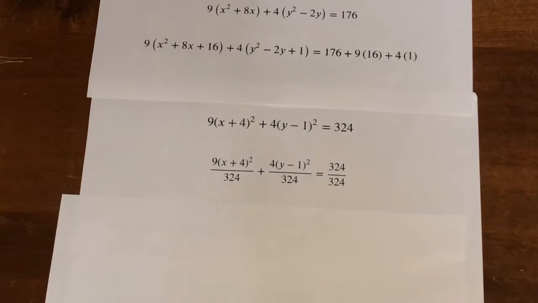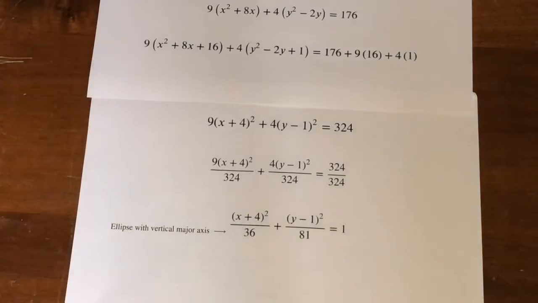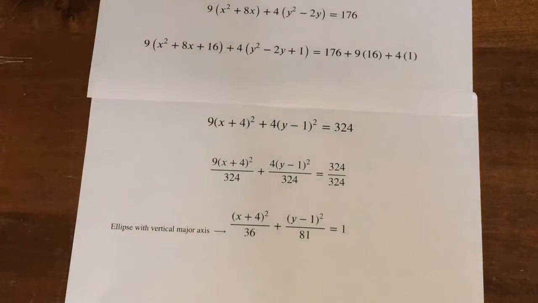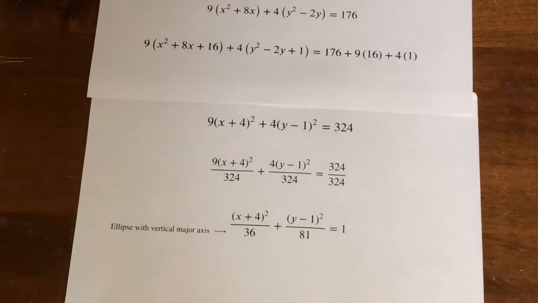And when we simplify this, we get x plus 4 squared over 36 plus y minus 1 squared over 81 is equal to 1. And this is the standard form of an ellipse. And since the denominator of the y is greater than the denominator of the x, therefore 81 must be a squared, while 36 must be b squared, since a is always greater than b. And that means that this is a vertical major axis ellipse.